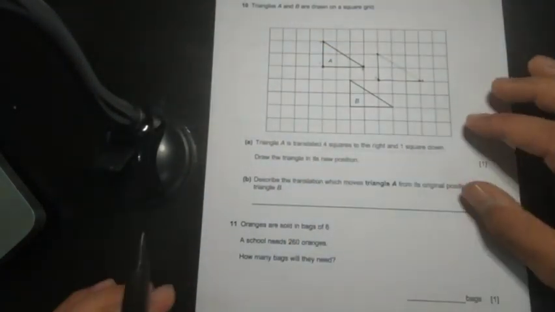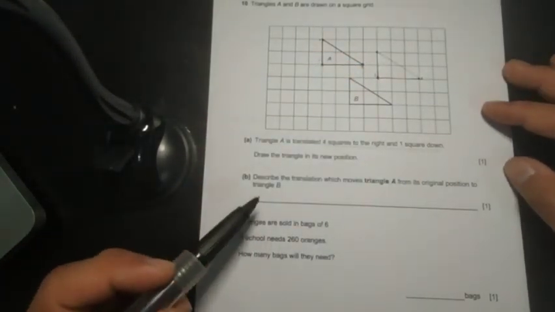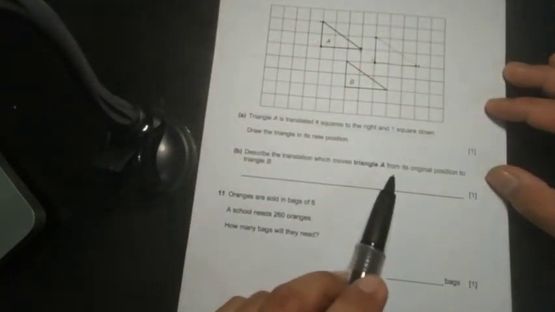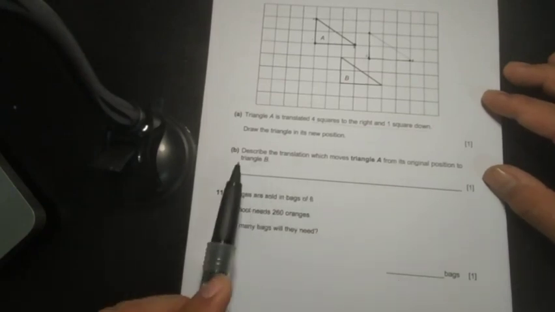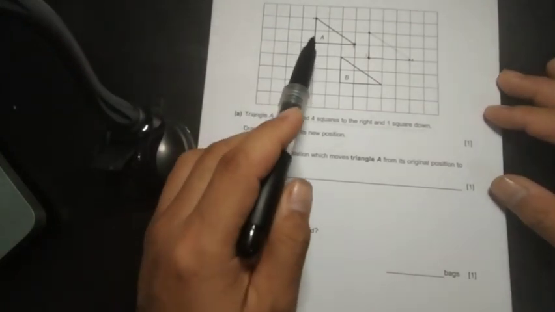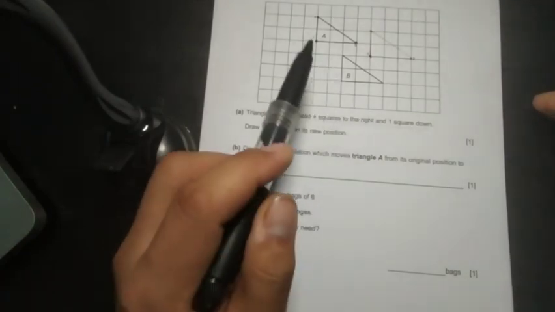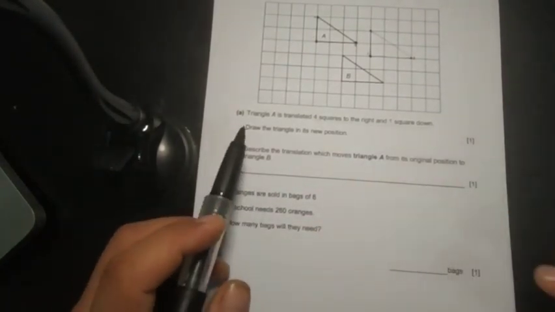And then you only connect these dots for you to get the answer. So this is now the triangle in the new position. All right. Now it says here, describe the translation which moves triangle A from its original position to triangle B. So what the question requires us to do is to see the movement from A going to B, or tells us how A went to the position of B. So the same procedure is what we're going to apply.